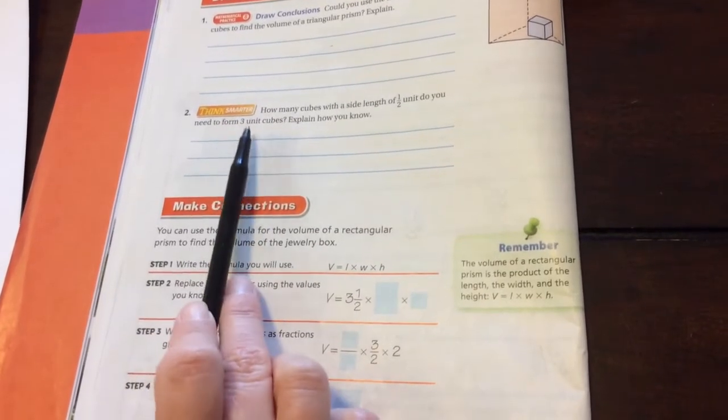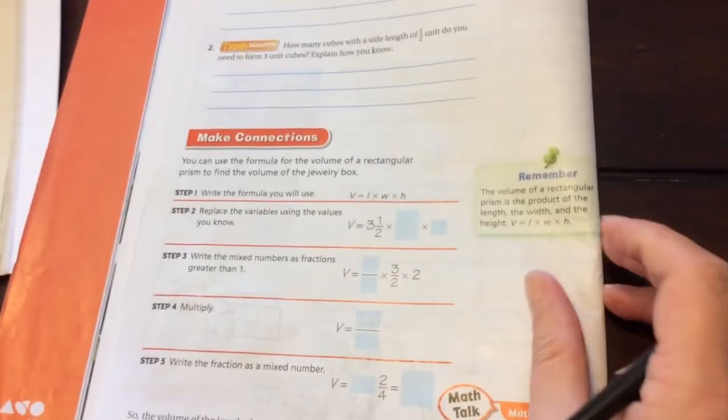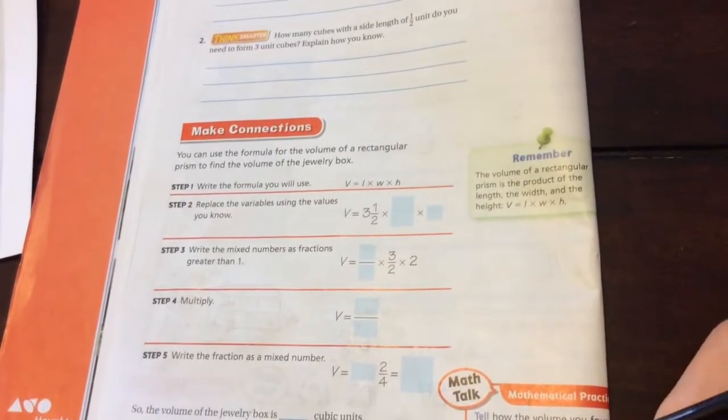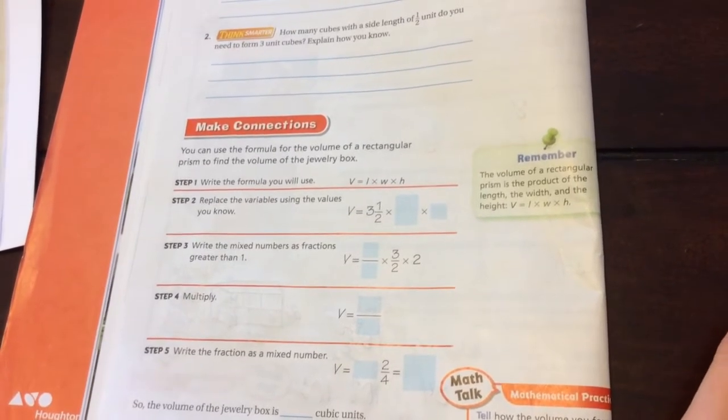Question 2, think smarter. How many cubes with a side length of half a unit do you need to form 3 unit cubes? Well, we know that there's 8 in 1, so if there's 3, then it's going to be 8 times 3 is 24. So 24, because it takes 8 smaller cubes to form 1 unit cube, so it would take 8 times 3 is 24 smaller cubes to form 3 unit cubes.